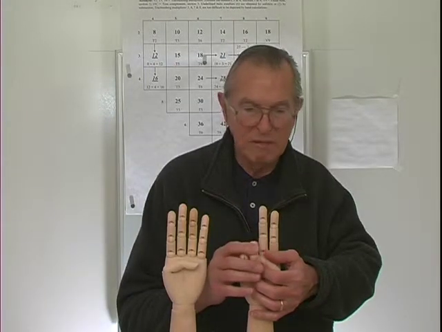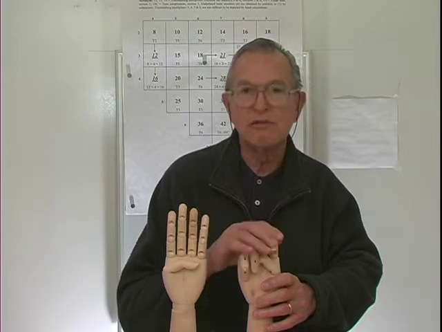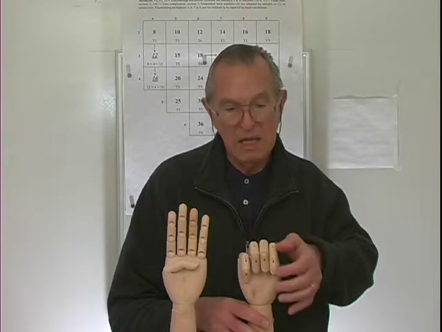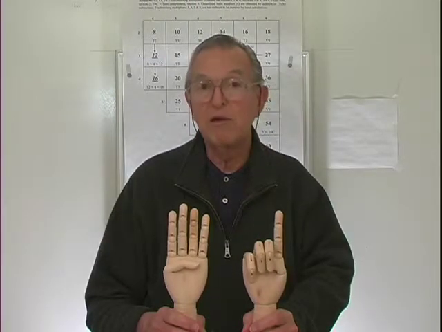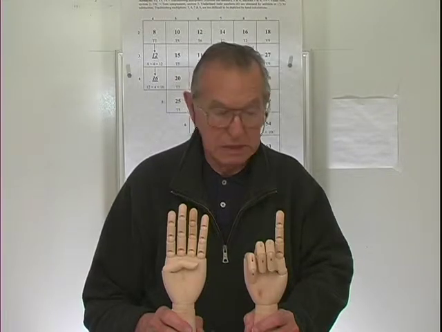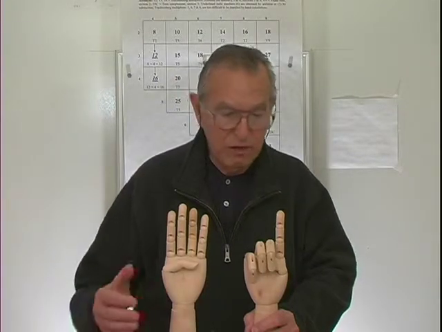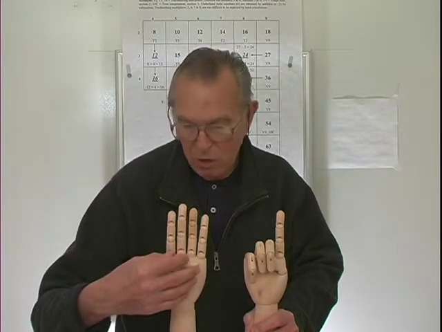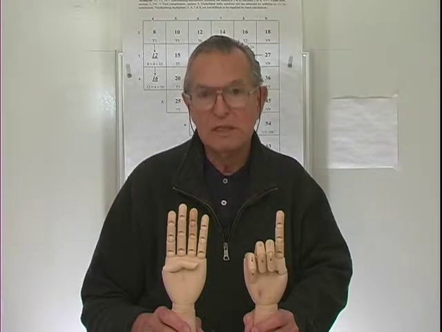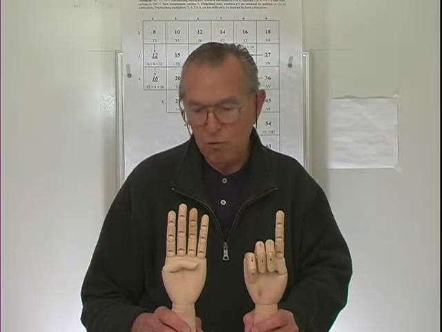6 times 9. What I'm going to do is close these. This is already a 9, and I'm going to count 10. I'm going to multiply the open fingers. 1 times 4. So I get a 4. That's my ones place. When I add the closed fingers, I have 4 on my right hand, and 1 on my left hand. 4 and 1 is 5. So 9 times 6 is 54.